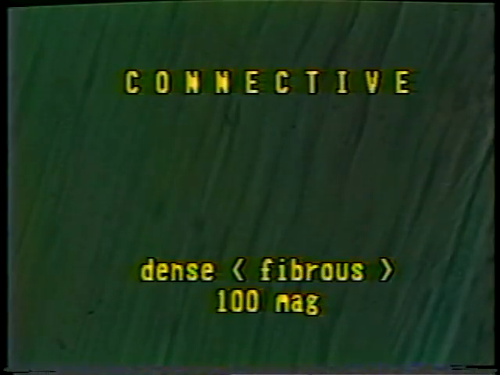Fibrous, or dense connective tissue, is also composed of fibroblasts and fibers. These fibers, however, are gathered into parallel strands. The large amount of fiber imparts strength. Dense connective tissue may be known as ligament or tendon, or the gristle that encapsulates muscle.